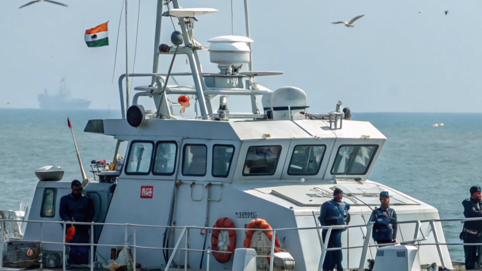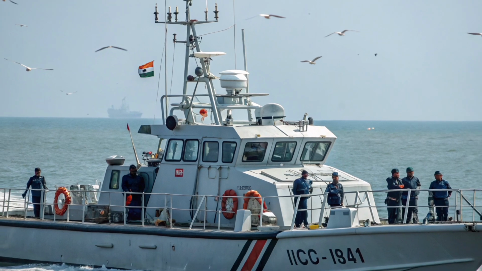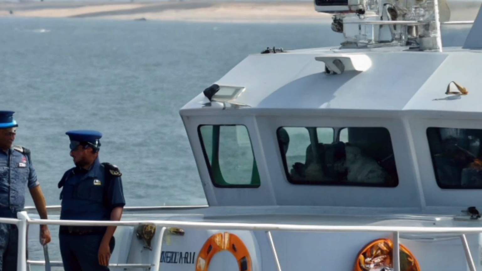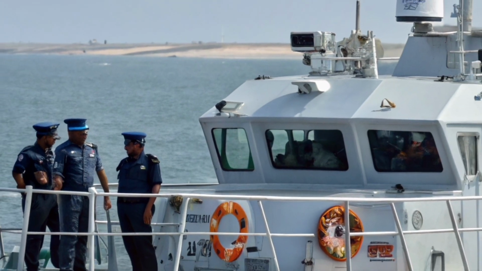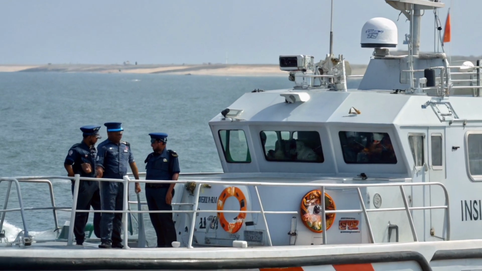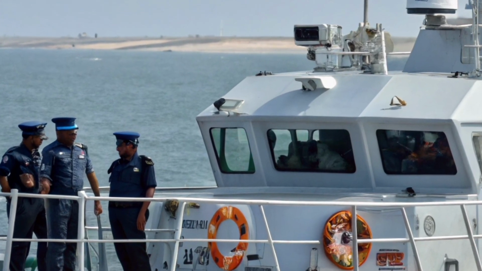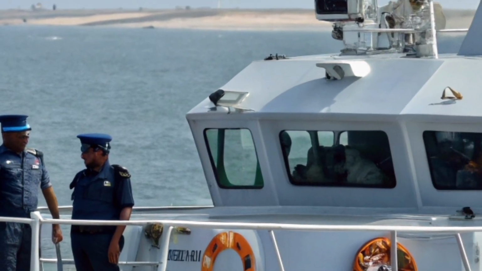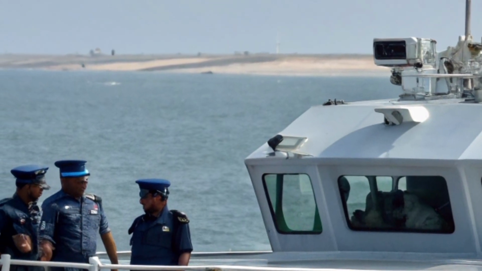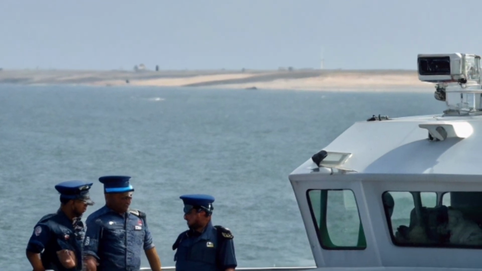11. National Security Guard (NSG), a Special Forces unit specializing in counter-terrorism and hostage rescue operations. Known as the Black Cats, they handle high-risk security threats across the country. Equipped with modern assault rifles, sniper rifles, and surveillance drones. 12. Special Frontier Force (SFF), a covert paramilitary special forces unit that operates under RAW, specialized in high-altitude warfare, guerrilla tactics, and deep penetration missions. Primarily active along the China border and in counter-insurgency operations.